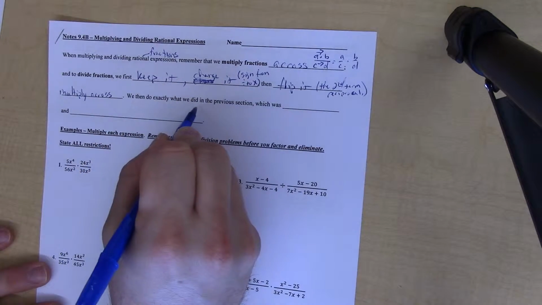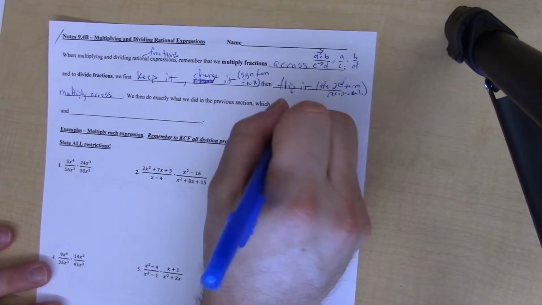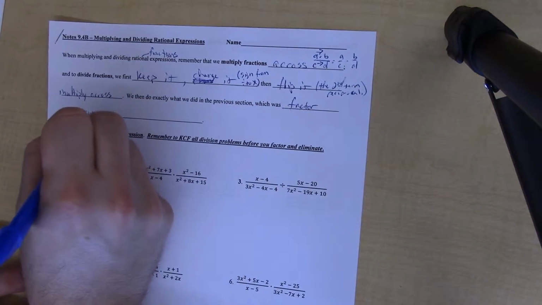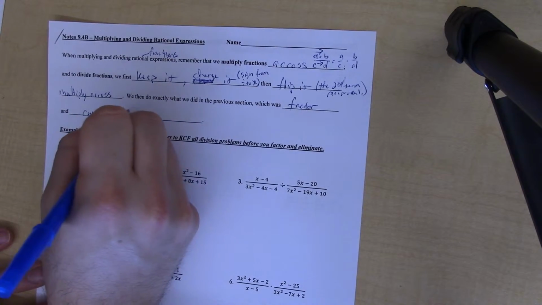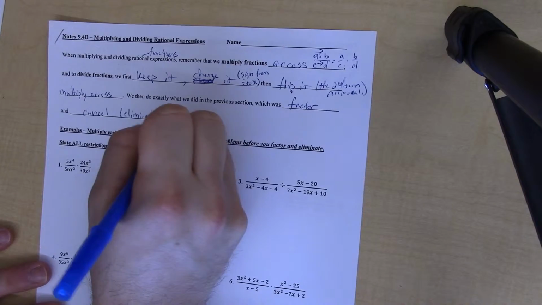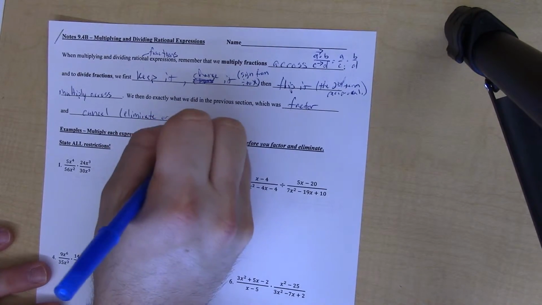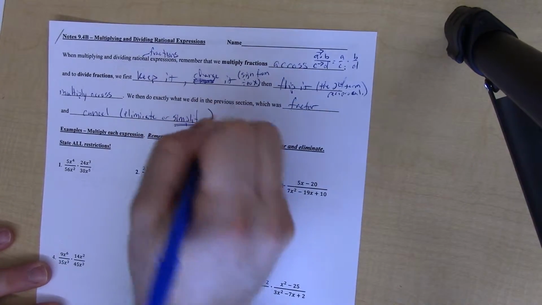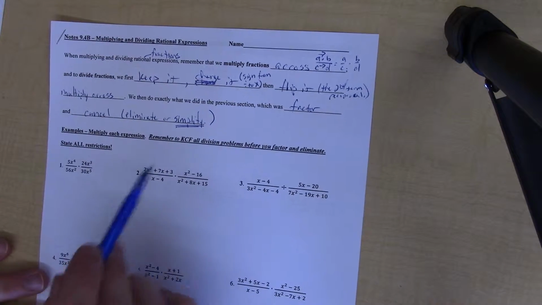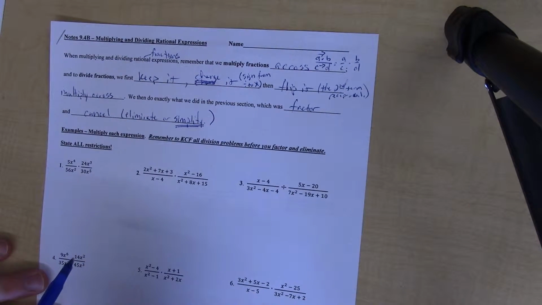We then do exactly what we did in the previous section, which is just factor and cancel, or eliminate, or simplify. Okay? Because that's what you're going to be asked to do here. Multiply this expression. We need to always KCF it when we're dividing. But let's just look at what we can cancel.